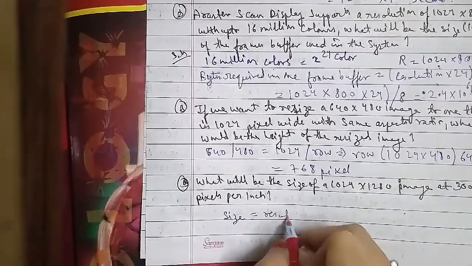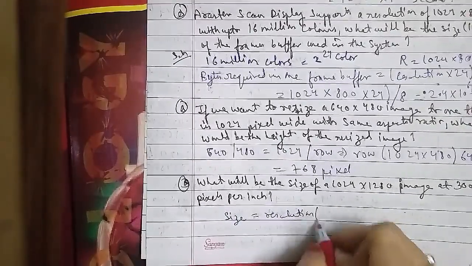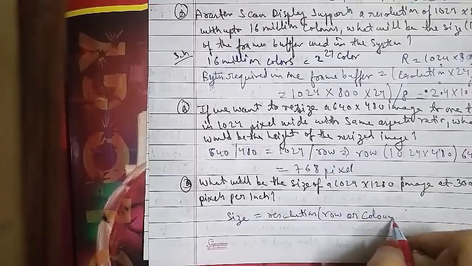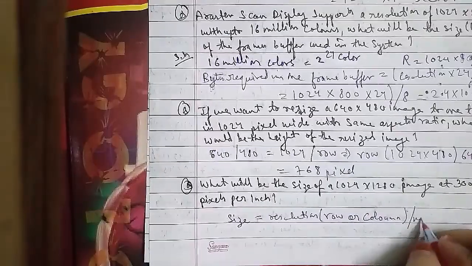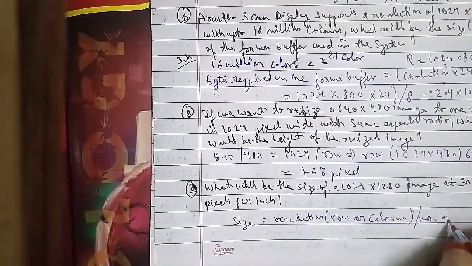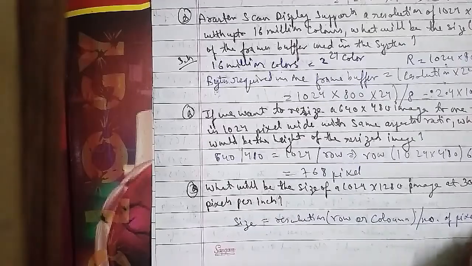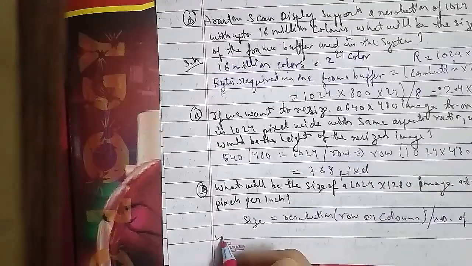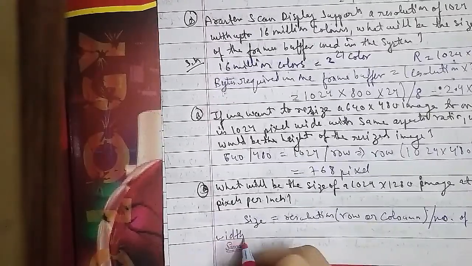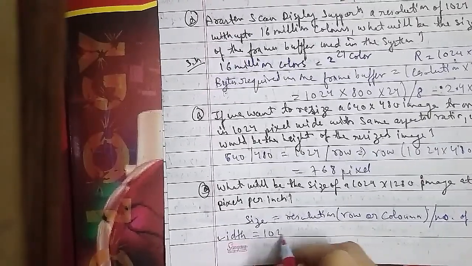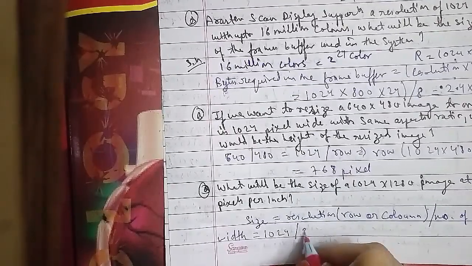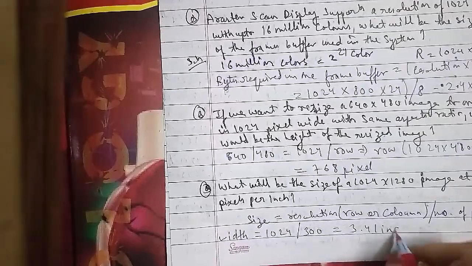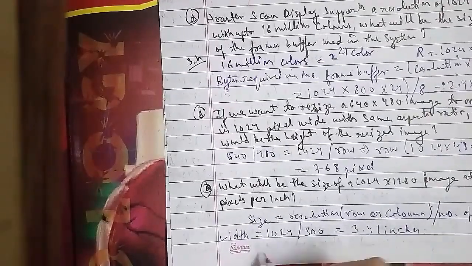How long would it take to fill the frame buffer of a 300 dpi, that is dots per inch, laser printer with a page size of 8.5 inches by 11 inches? As I told you, that has been asked many times in the examination paper, so we'll go ahead with this as well. Hopefully this will be the last question of the numerical part, and then we'll discuss some things related to the theory as well. So first we will go ahead with the question.